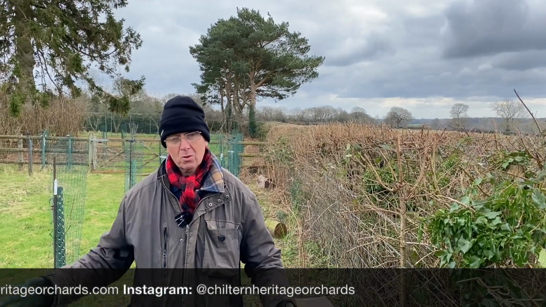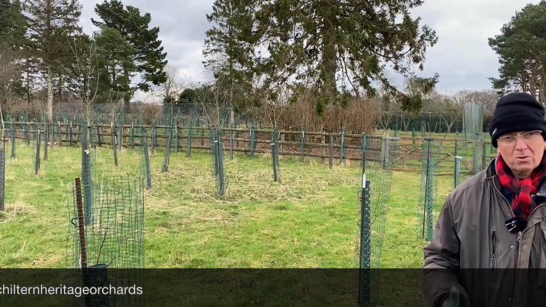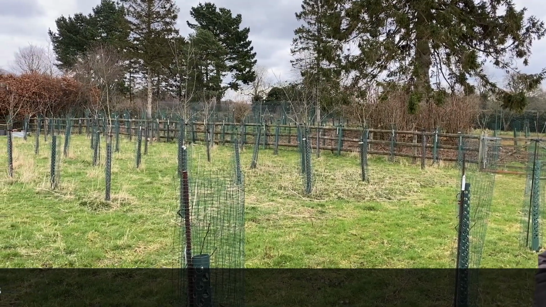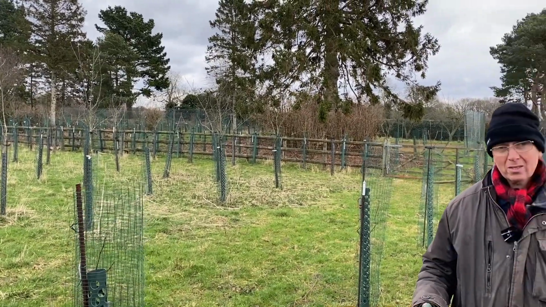But having the rows north-south and having the trees closer together all helps to prevent the cold building up in the orchard and the wind causing a temperature drop, which stops insects flying and prevents pollination, and of course that has a huge effect on the yield. So as you can see here, our spacing is quite close, and it does help to keep each of the trees protected from the cold.